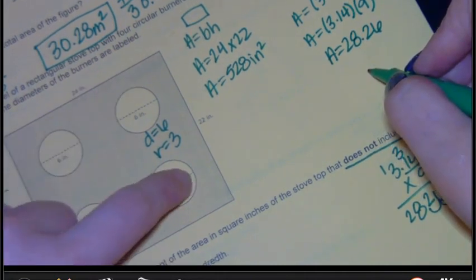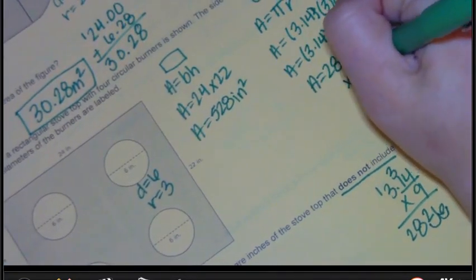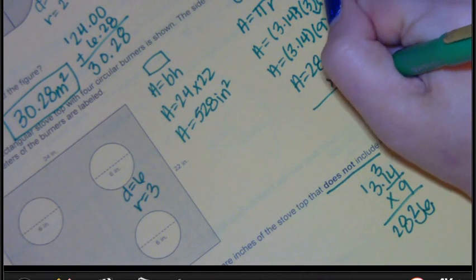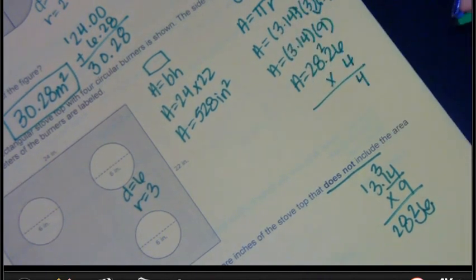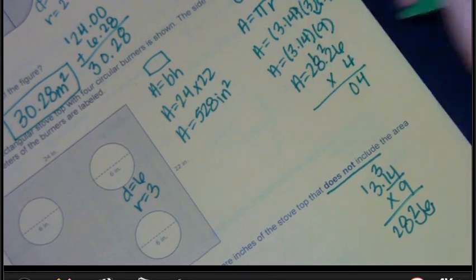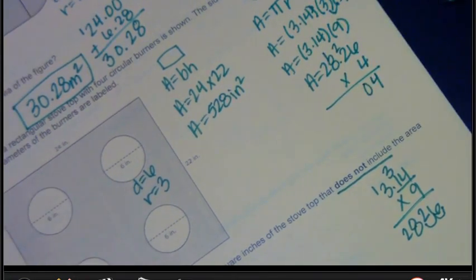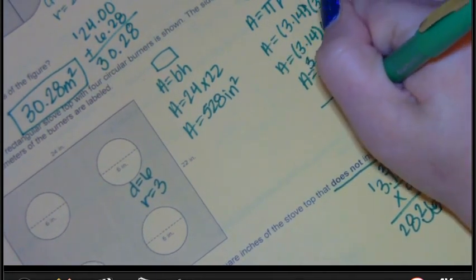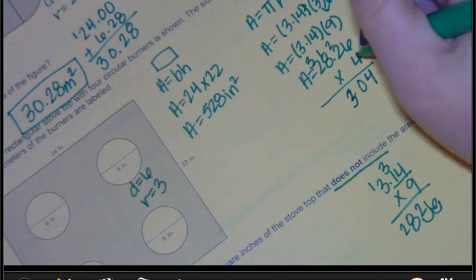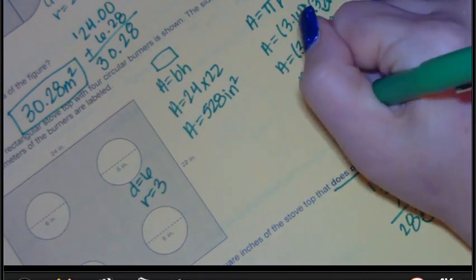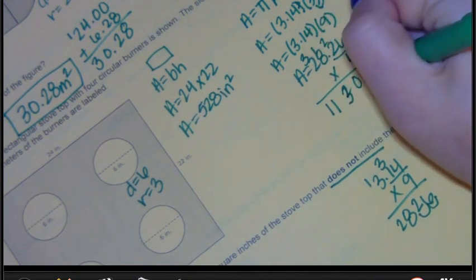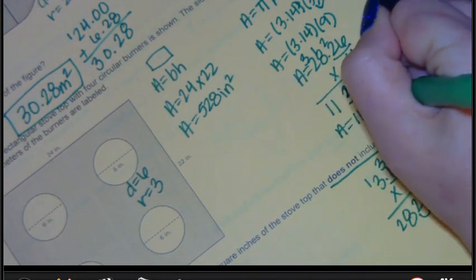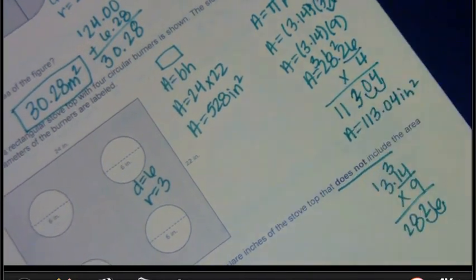I have 4 burners total, so I need to multiply this by 4 to find the area of all 4 of my burners. All right, so 6 times 4 is 24. 4 times 2 is 8, plus 2 more is 10. 4 times 8 is 32, plus 1 more is 33. Whoops, I forgot that. 4 times 2 is 8, plus 3 more is 11. I have 2 place values, which means I'm going to move my decimal 2 times to give me an area of 113.04 inches squared.